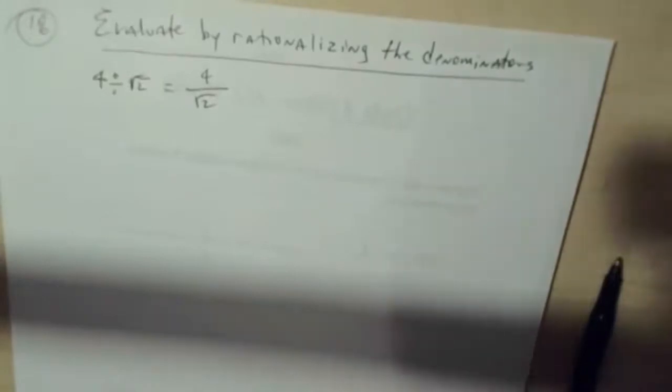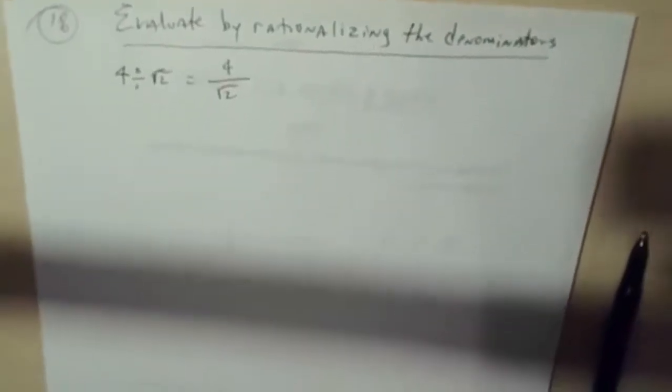Okay, this is the second part of the final exam review. Hopefully, we can get finished with it before the program here doesn't let me go anymore.